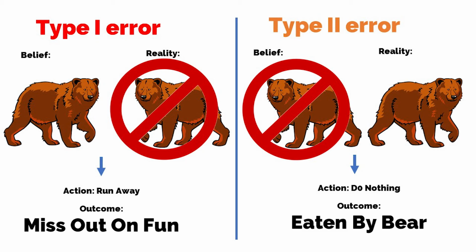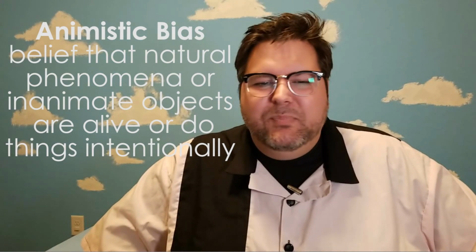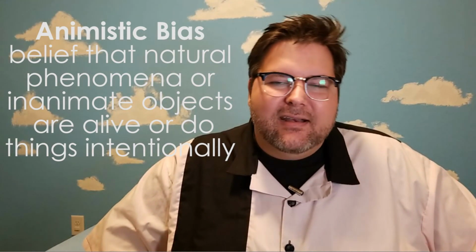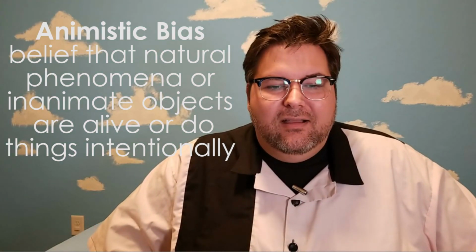On the other hand, if I make a type 2 error and say, it's probably the wind, but it actually is a bear, then I'm going to be that bear's dinner. So the costs are much higher for making a type 2 error than making a type 1 error. In this case, I think I should avoid making type 2 errors. In fact, some evolutionary psychologists believe that this is why humans are so prone to superstitious beliefs. They have an animistic bias that makes us believe something is out to get us when it isn't, because that may have provided our ancestors with a survival advantage.